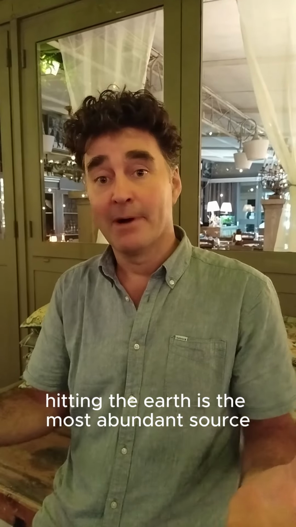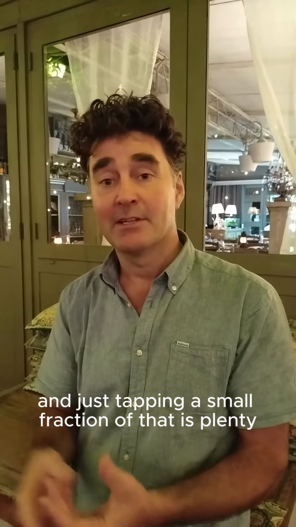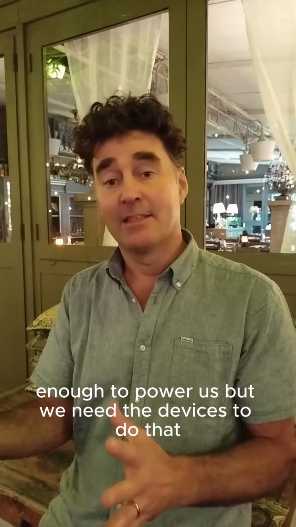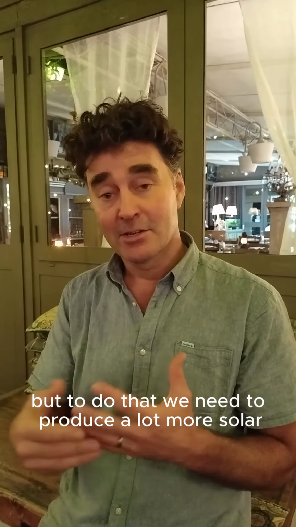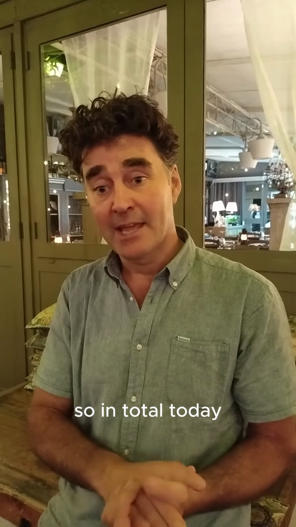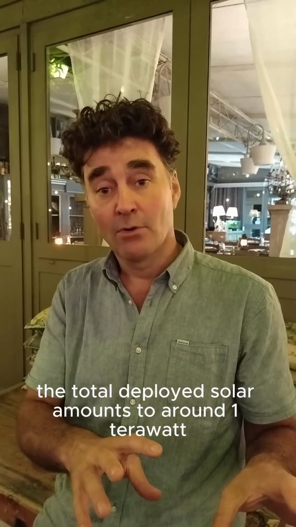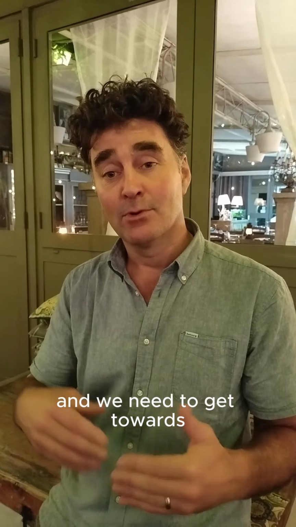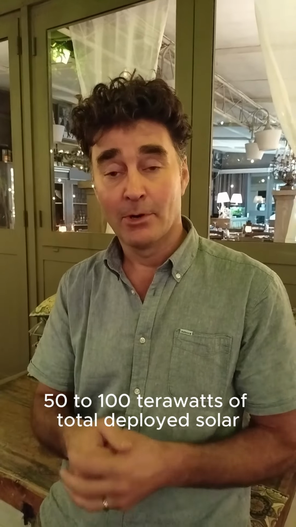Solar energy, the sunlight hitting the earth, is the most abundant source. And just tapping a small fraction of that is plenty enough to power us. But we need the devices to do that. But to do that, we need to produce a lot more solar. So in total, today, the total deployed solar amounts to around 1 terawatt. And we need to get towards 50 to 100 terawatts of total deployed solar to be able to power the world with solar energy.